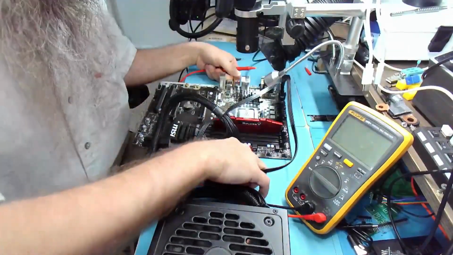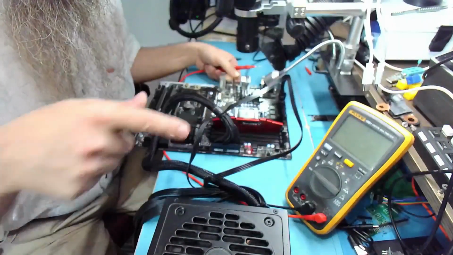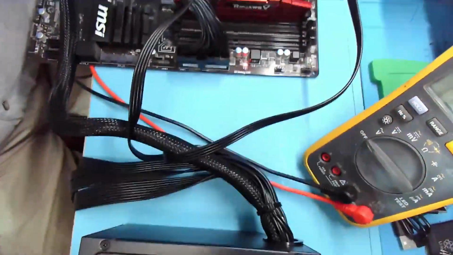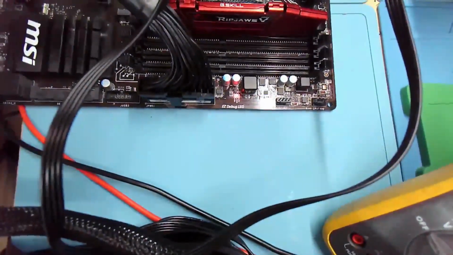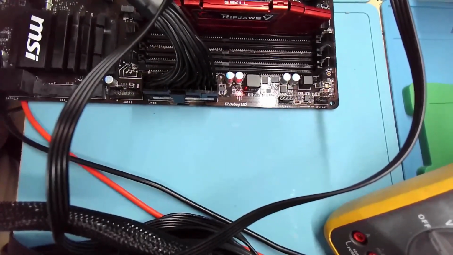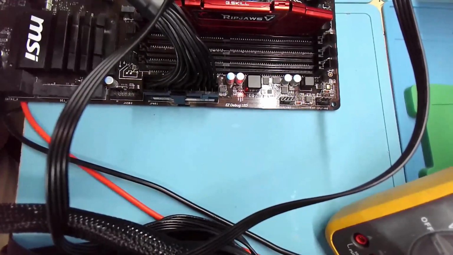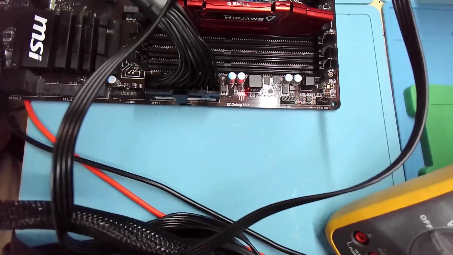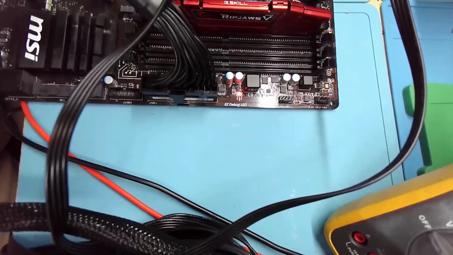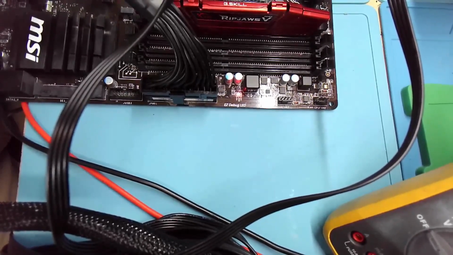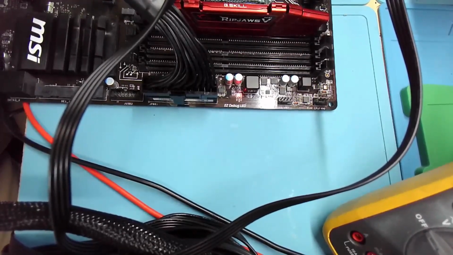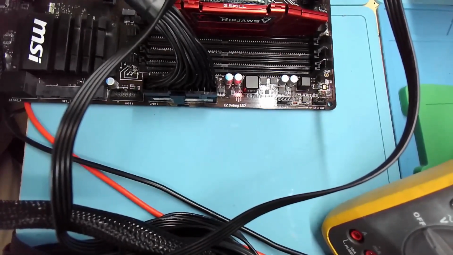Let's see if I can give you a close-up. So what happens is the RAM is still lighting up, but the board reboots. So as it goes to RAM, the board reboots.